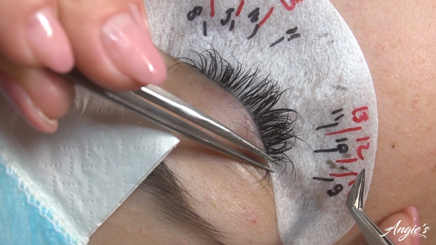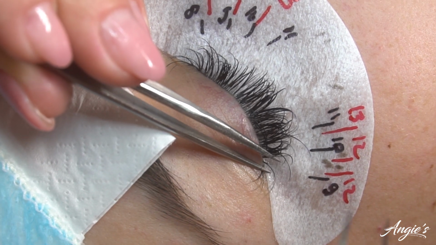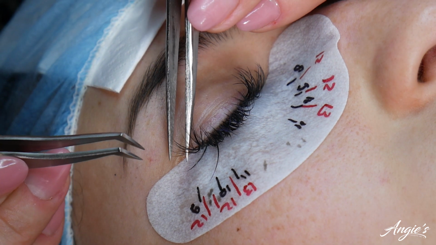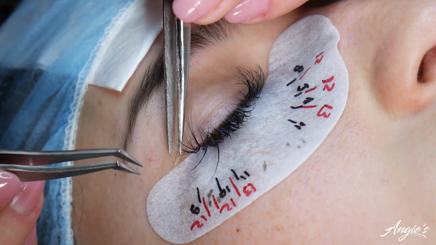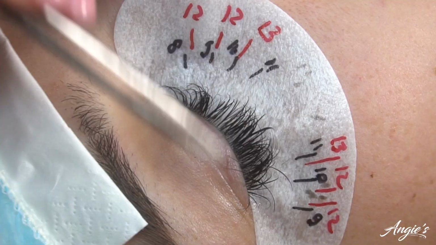Do not weigh too much the very first lashes in the outer angle. Instead of applying 5D fans, start with minor fans like 3 or 4D.